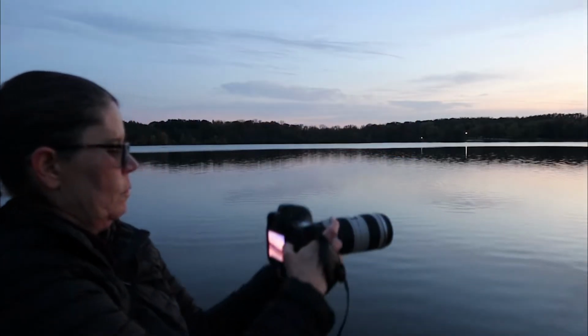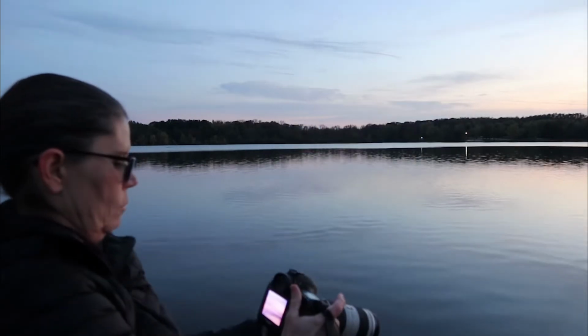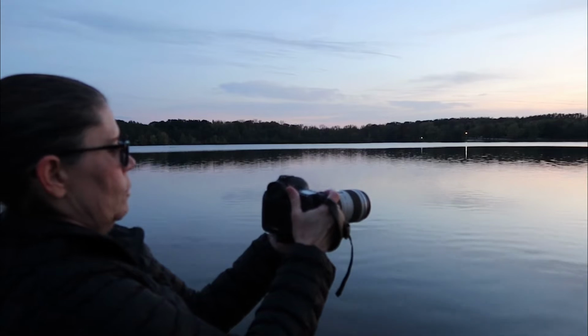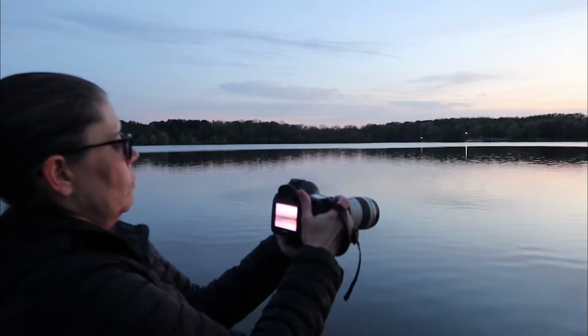Here, you can see that I'm making adjustments to the camera settings as I work with the scene. I always shoot in manual mode and make adjustments as part of my creative process and flow.